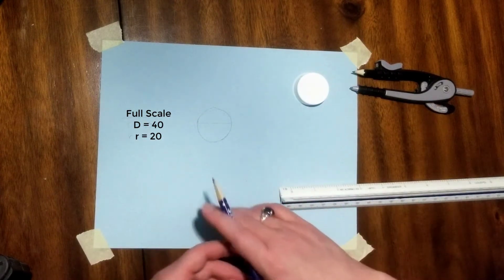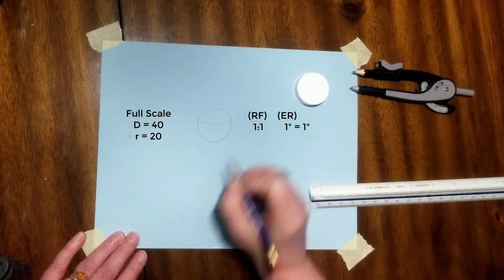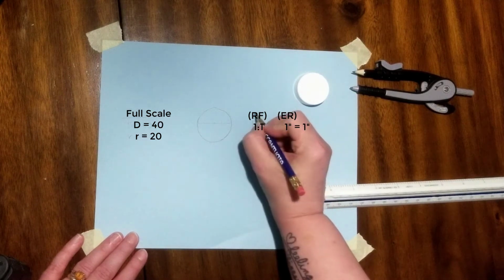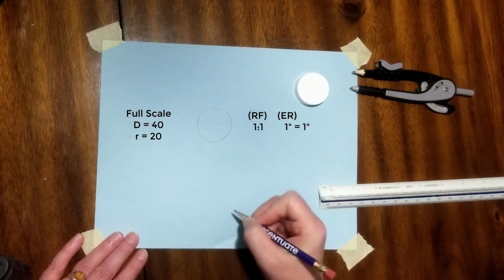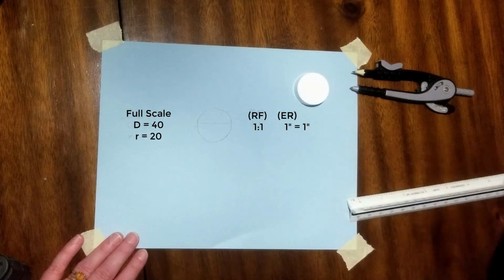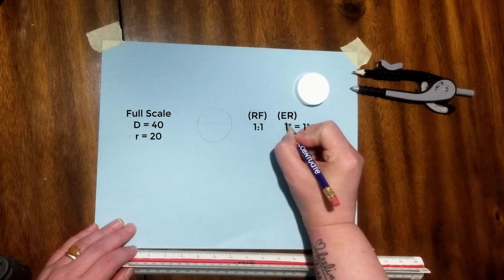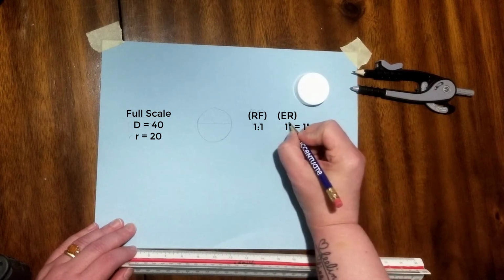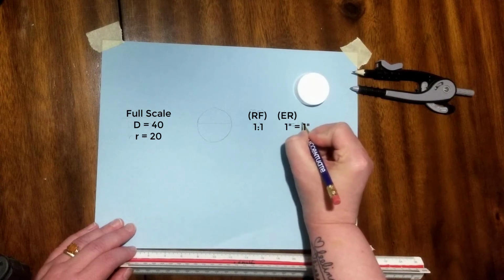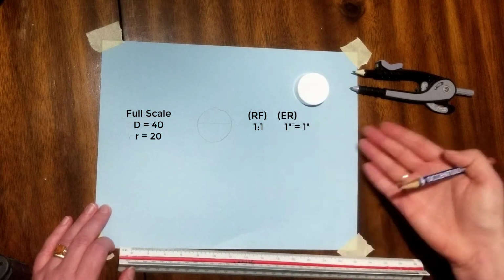So this would be 1:1 for the RF, and for ER, it would be 1 inch equals 1 inch. Okay, full scale, 1:1.